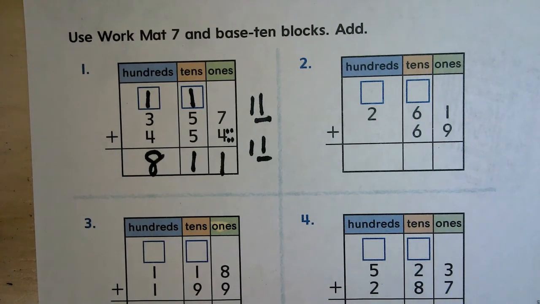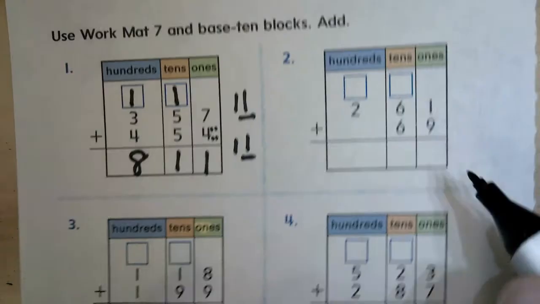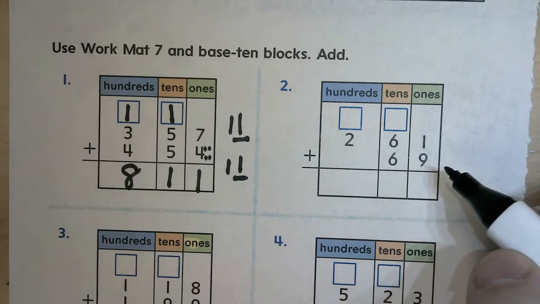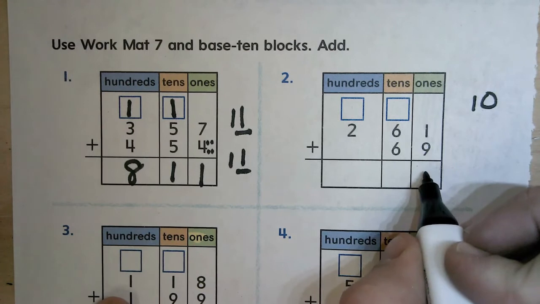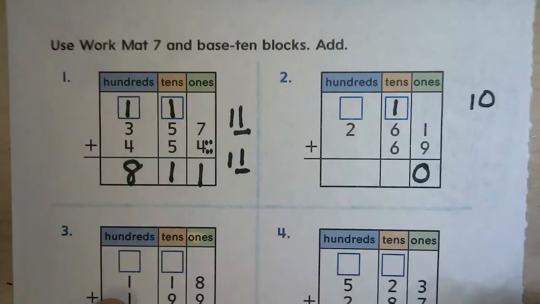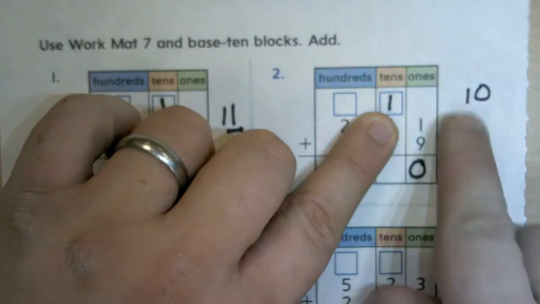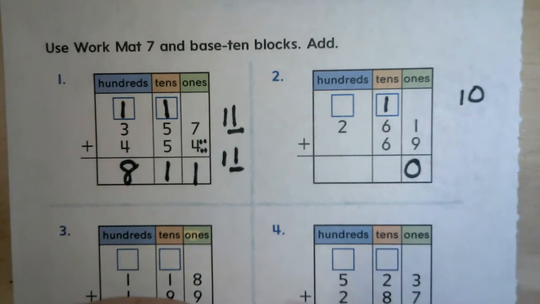All right. Let's try number 2 out next. For number 2, I'm going to start in my ones place. And I know that 1 plus 9, 9 plus 1 more is 10, isn't it? So my 0 will stay down here, and my 1 will regroup. I can check it out. I've got 10, just like I have 10. I just spread them out into 2 different spots.